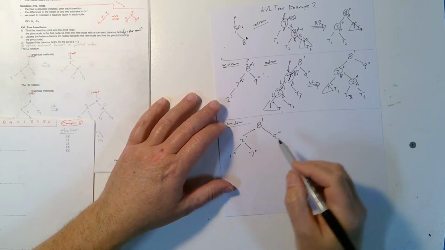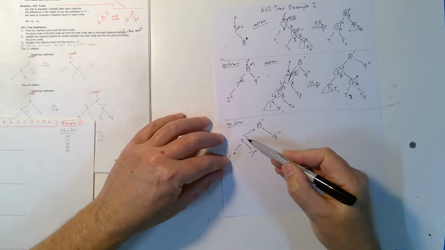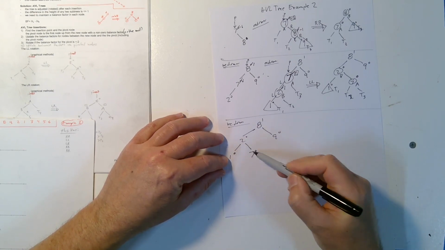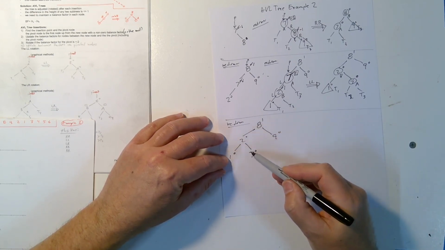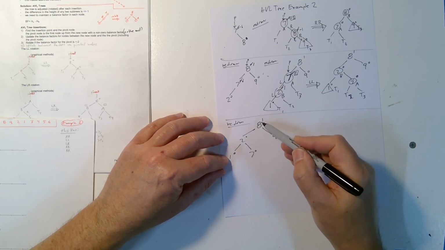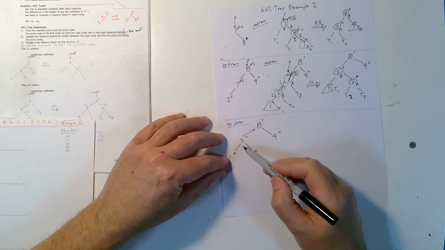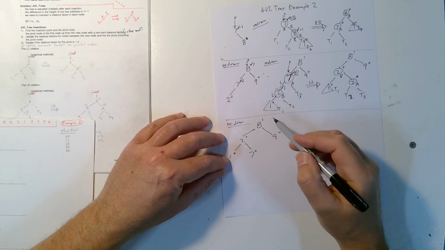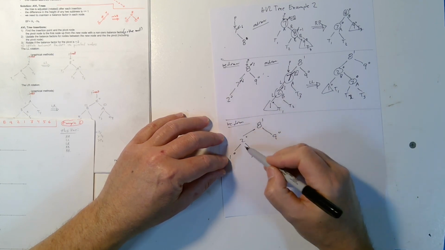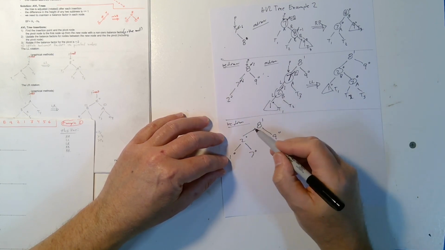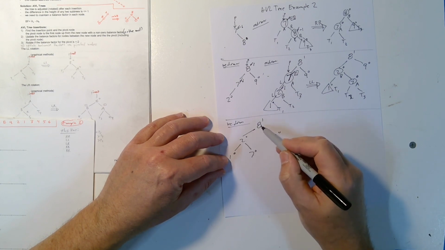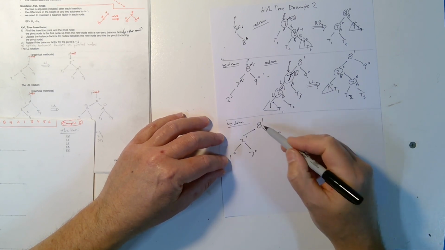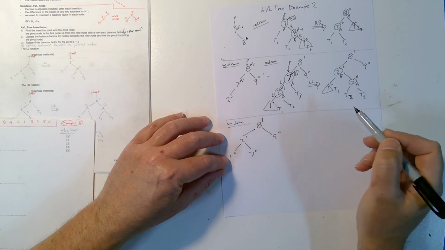Just to check the balance factors real quick. This guy's balanced, this guy's balanced, this guy balanced, this guy heavier over here on the right by 1 than the left. The right, I mix up my right and left a lot, but the left is heavier than the right because it's longer on the left by, the longest branch on the left is 2 and the longest branch on the right is 1. So 2 minus 1 is 1.